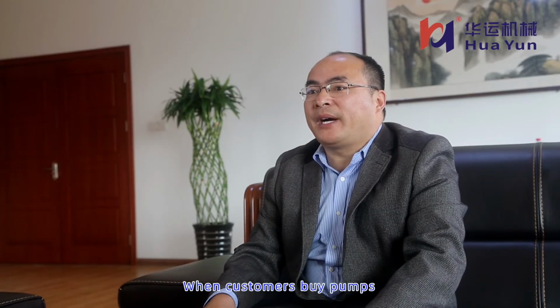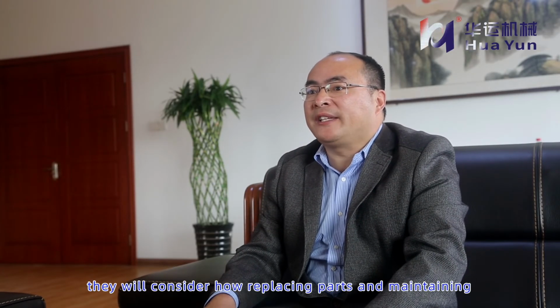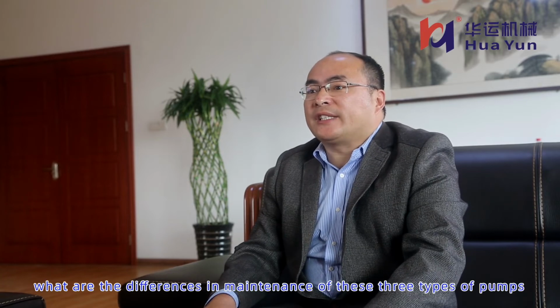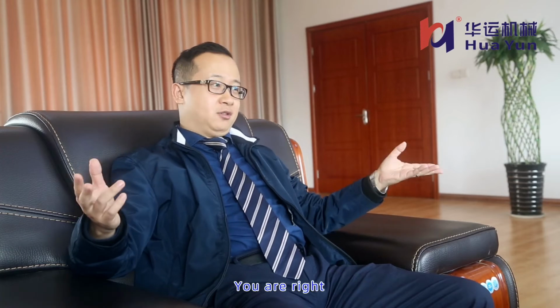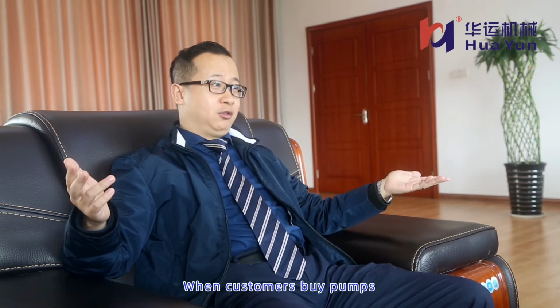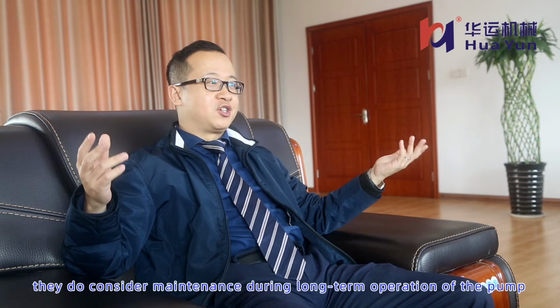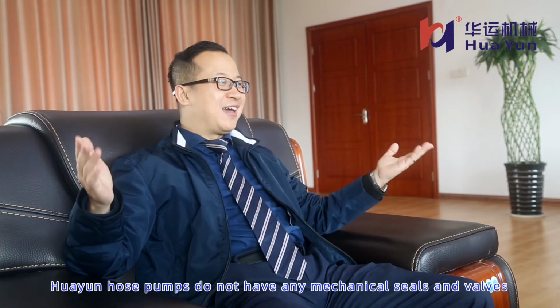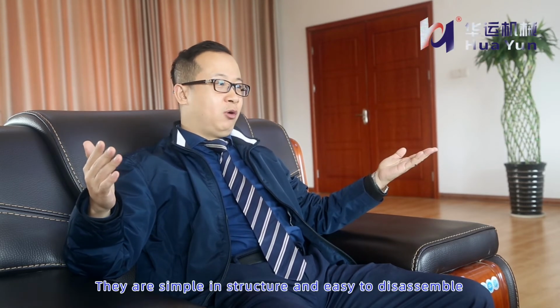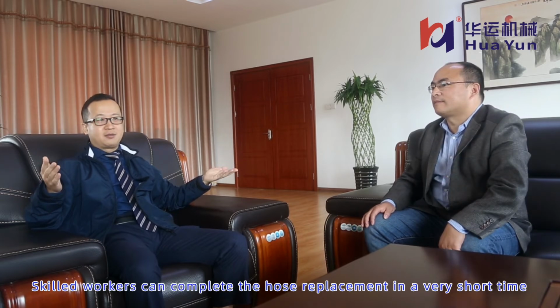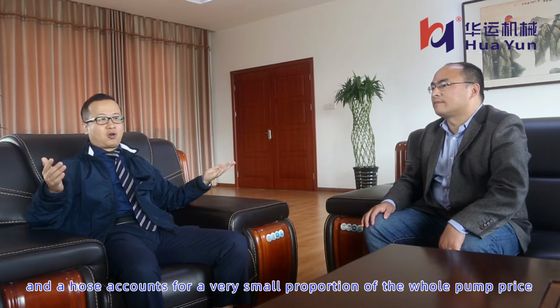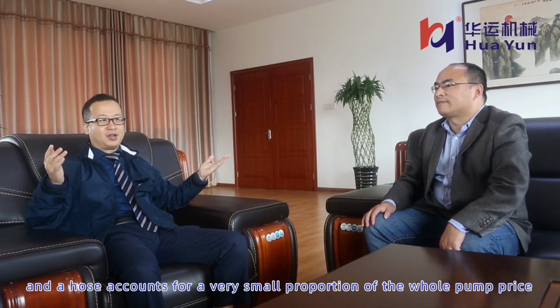When customers buy pumps, they will consider replacement parts and maintenance. What are the differences in maintenance of these three types of pumps? Yes, you are right. When customers buy pumps, they do consider maintenance during long-term operation of the pump. Huaying hose pumps do not have any mechanical seals and valves. They are simple in structure and easy to disassemble. The main accessory that needs to be replaced over a long time is the hose. Skilled workers can complete the hose replacement in a very short time, and the hose accounts for a very small proportion of the whole pump price.